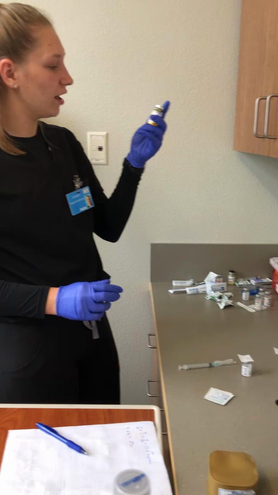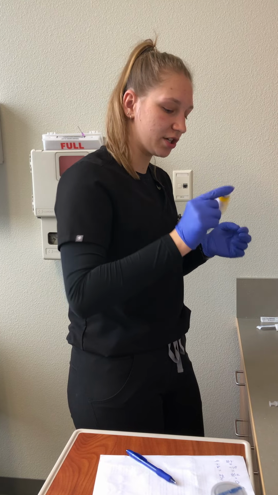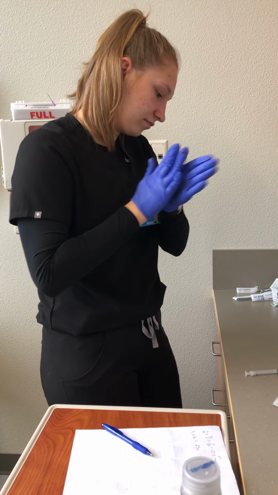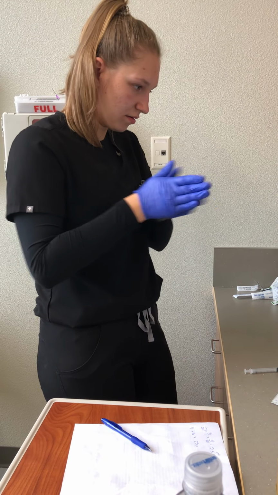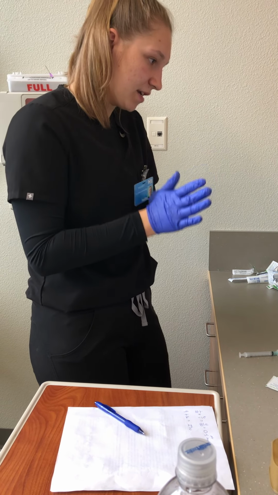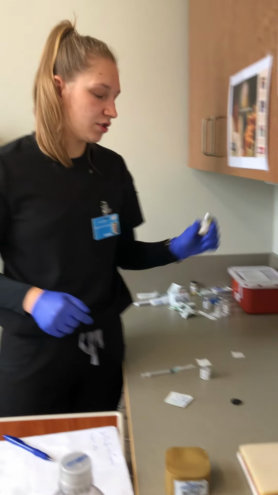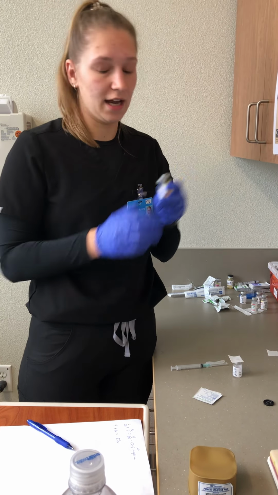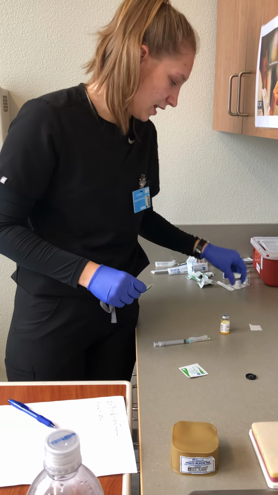Okay, so reading this vial, I'm going to go ahead, and it says that I can shake it, so I'm going to shake it and roll it to make sure everything gets all mixed up good. And because it's 330 milligrams to 1 milliliter, I'm just going to pull up 1 milliliter of ampicillin, and I've had that verified with another nurse too. So I'm going to go ahead and set that off to the side.